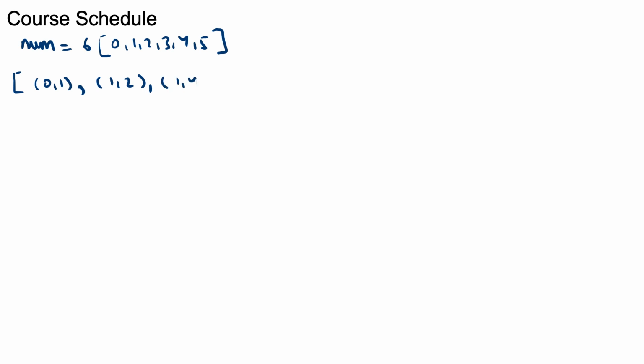So let's look at this example. So here let's take number of courses as 6, so that you have courses numbered from 0 to 5, and then next let us list down the dependencies which are there. So course 0 is dependent on 1, then we have course 1 dependent on course 2, then course 1 dependent on course 4, then 2 dependent on 3, then 3 dependent on 5, and then 4 also dependent on 5. So these are all the conditions which we have.